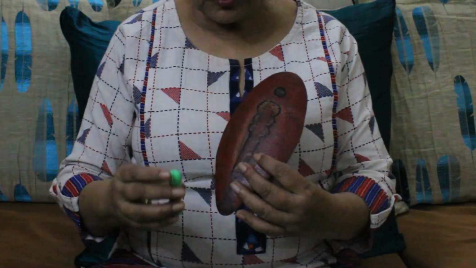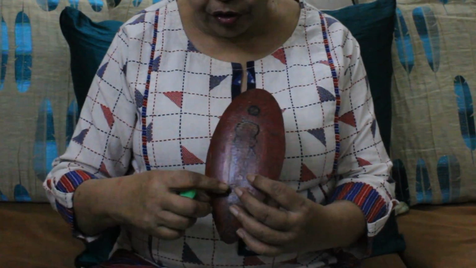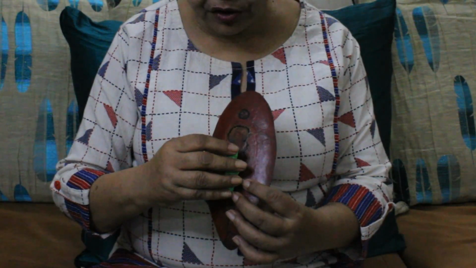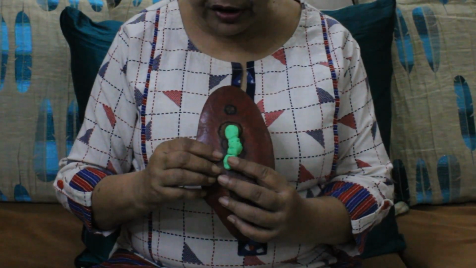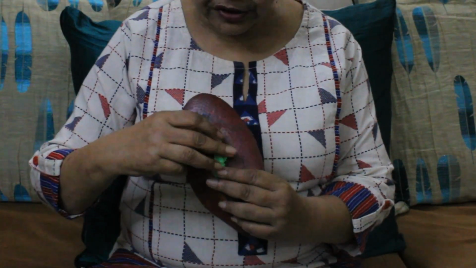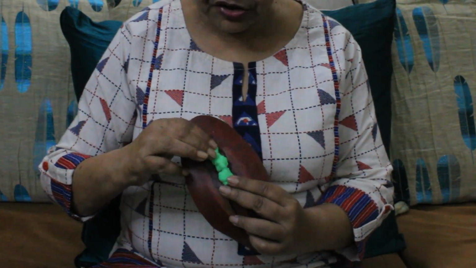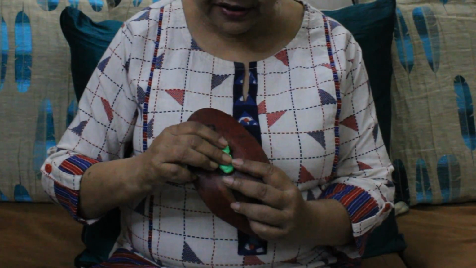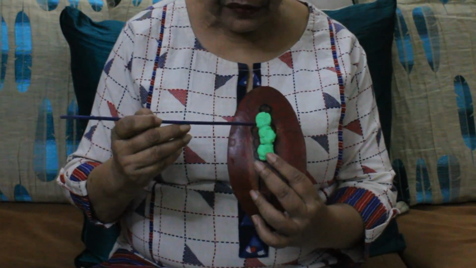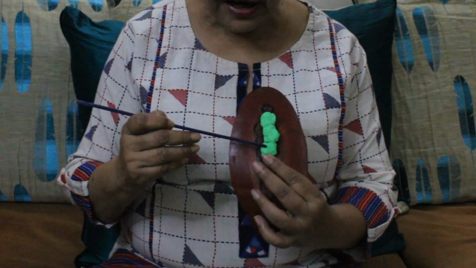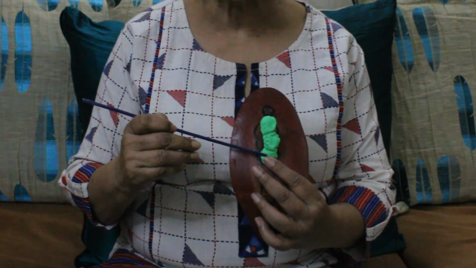Now this neural tube, going from the caudal aspect to the cranial aspect, gradually forms vesicle-like structures, and these vesicles are known as the forebrain vesicle, the midbrain vesicle, and the hindbrain vesicle.